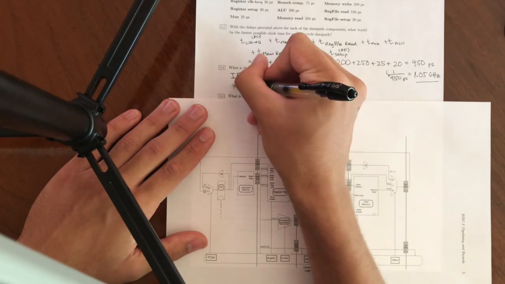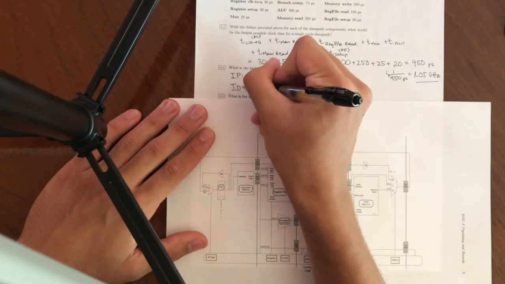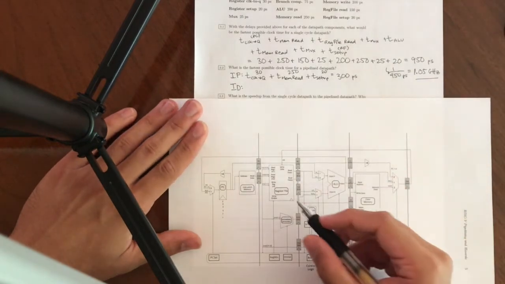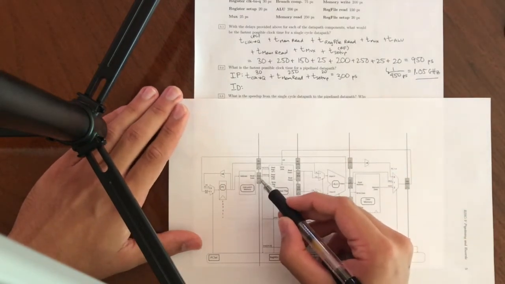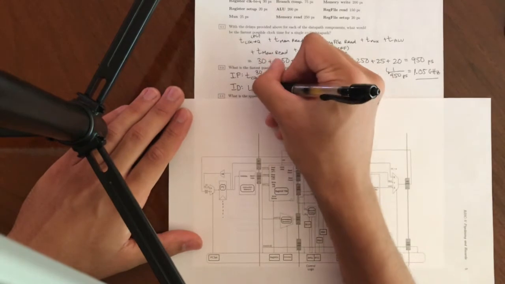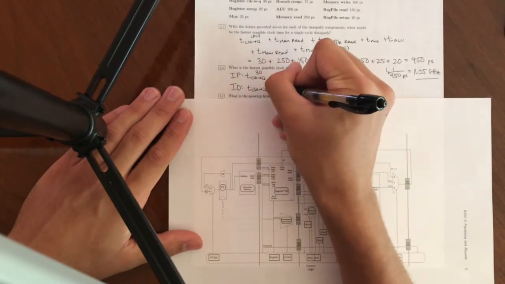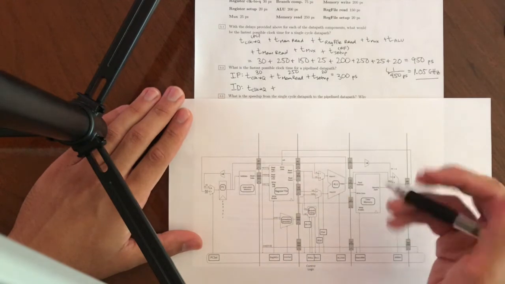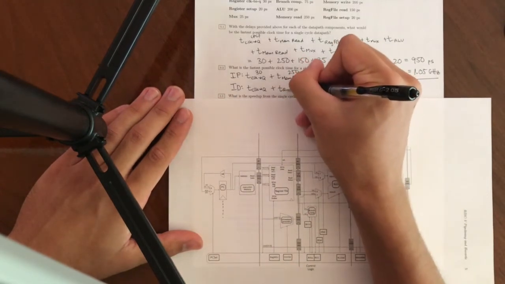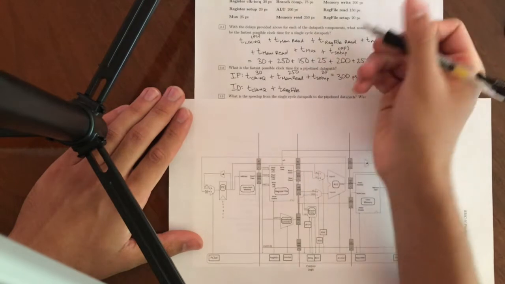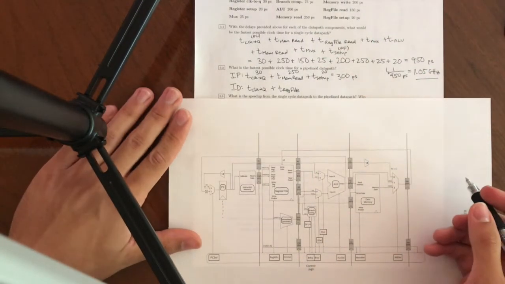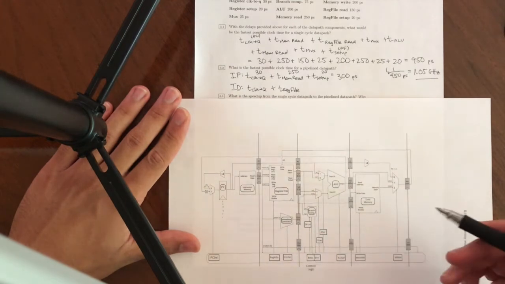Now let's look at the instruction decode stage, which is our next stage. And so this one again starts with a register, and so we need to include its clock to queue time. And then we add to it the time it takes to read from the register file. Okay. And once again, just like we saw with the previous part, this happens simultaneously with the immediate generator, so we don't need to worry about counting this.